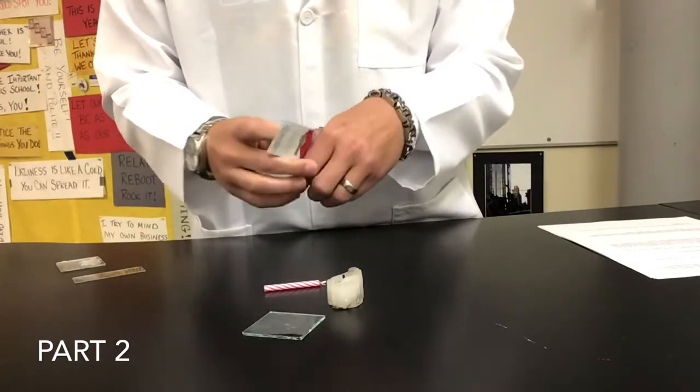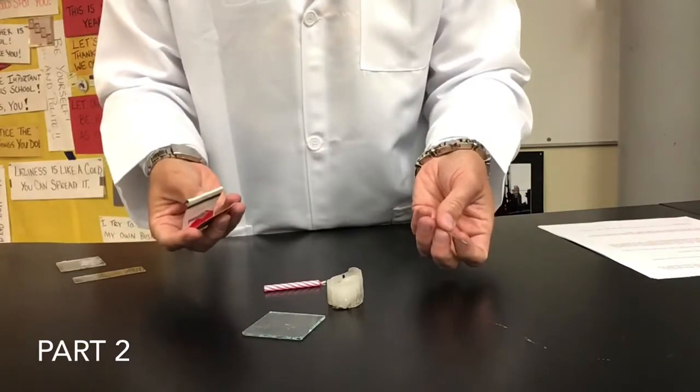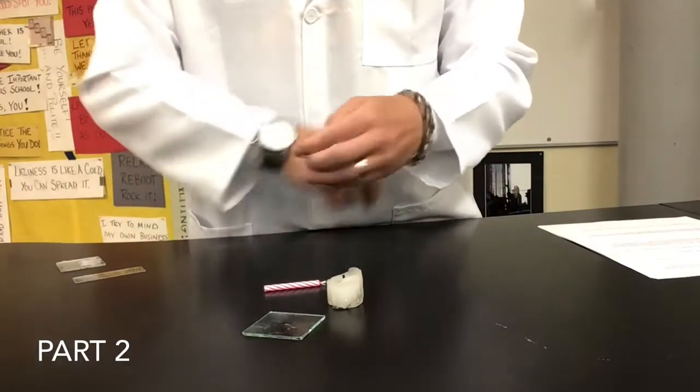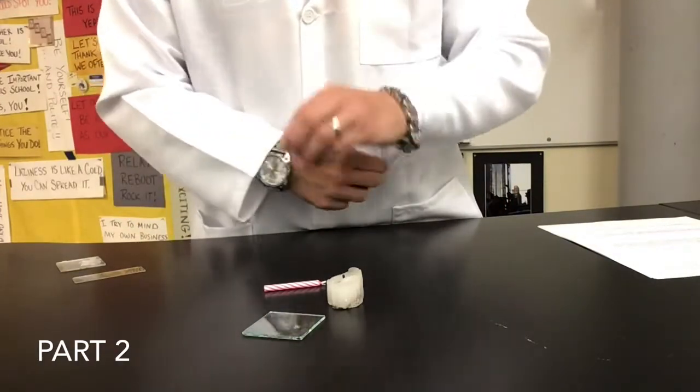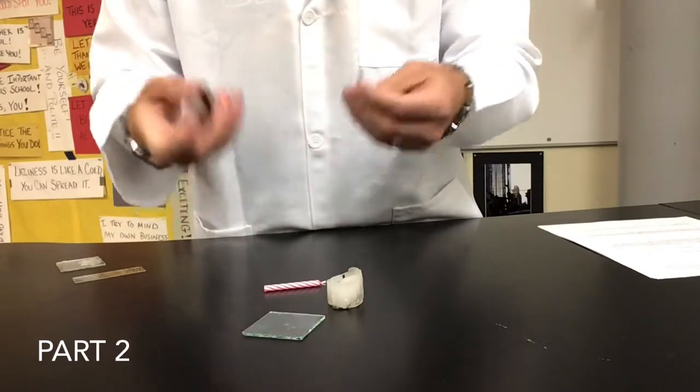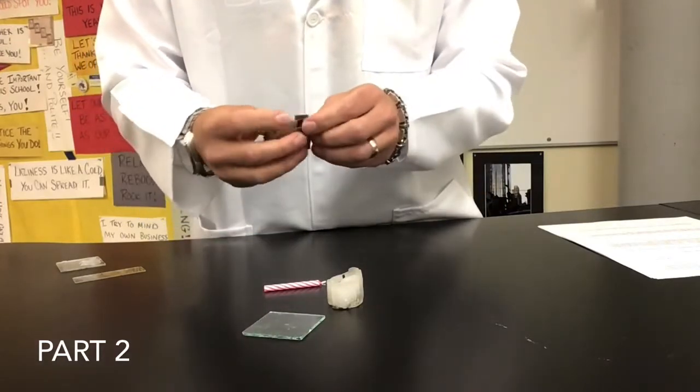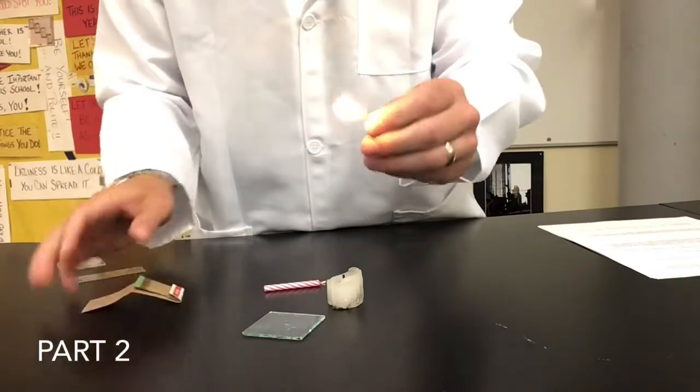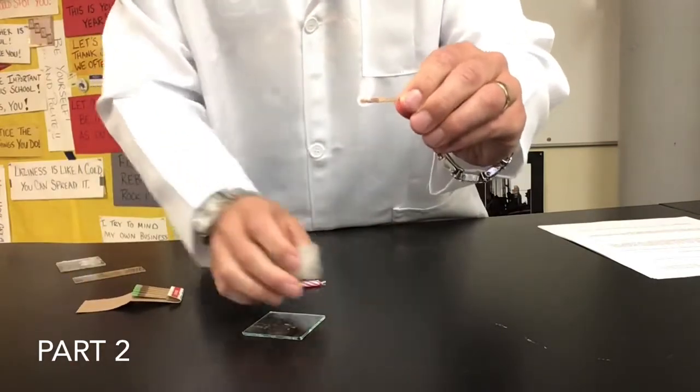As always, when we're dealing with an open flame, lab safety is a concern, right? So make sure that you don't have any loose articles of clothing that could easily catch on fire. Whenever you use fire in a lab, make sure that your hair is tied back. You don't want to start that on fire, all right? But so we have the match.